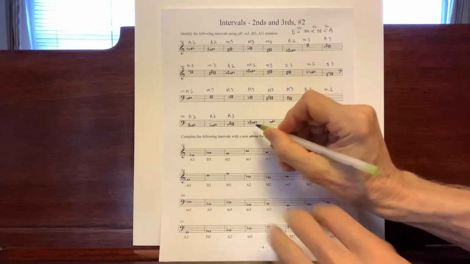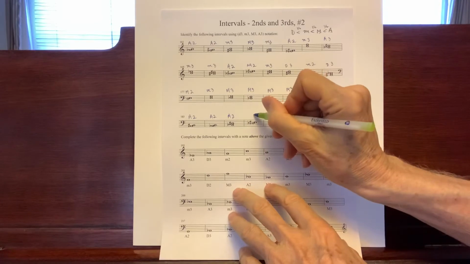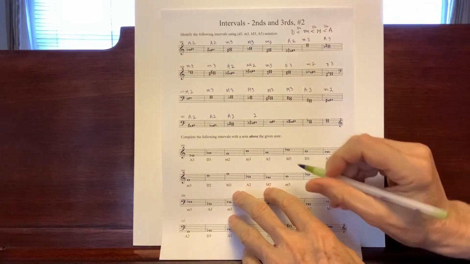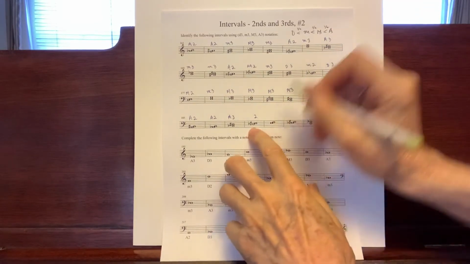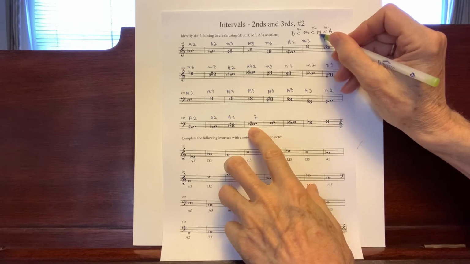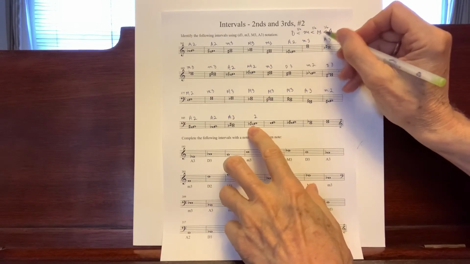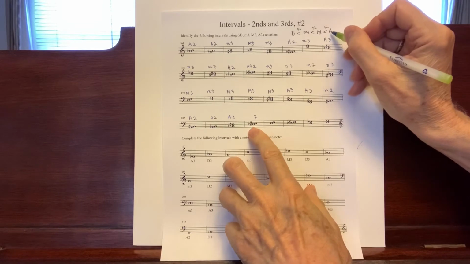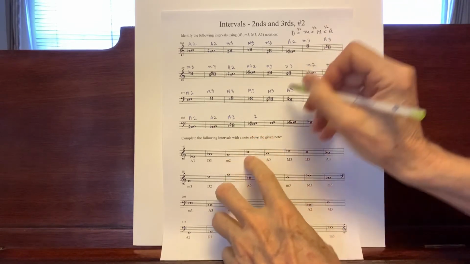And what's D flat to E sharp? Well, some type of second. And we know that D flat to E flat is major. Therefore, D flat to E is augmented. Therefore, D flat to E sharp is doubly augmented.